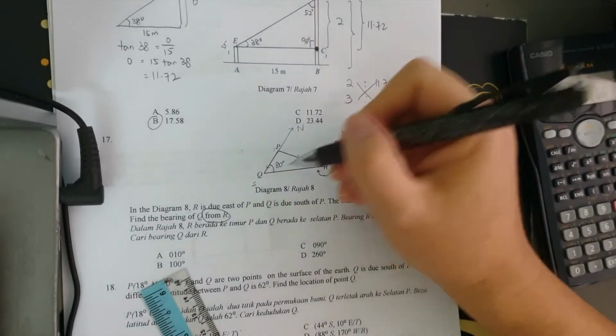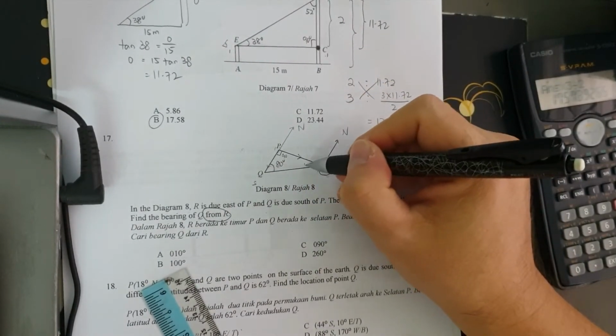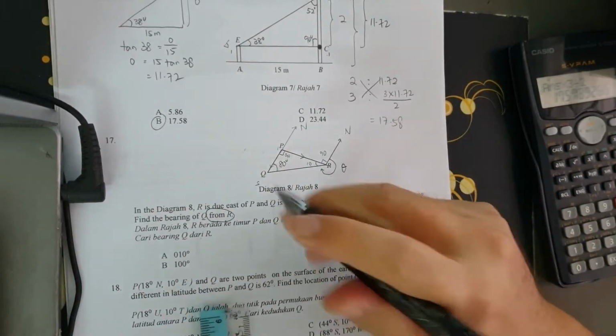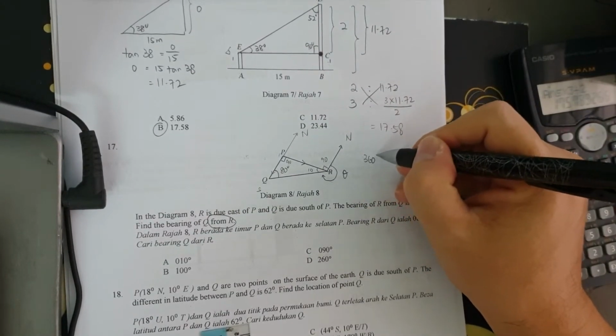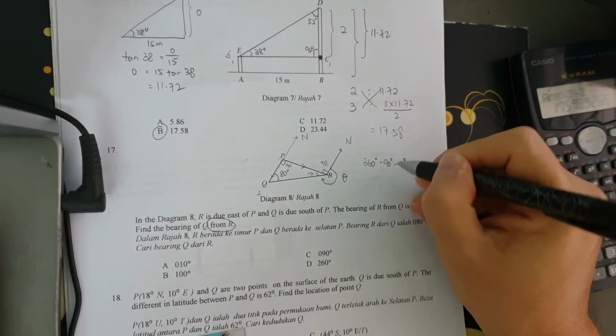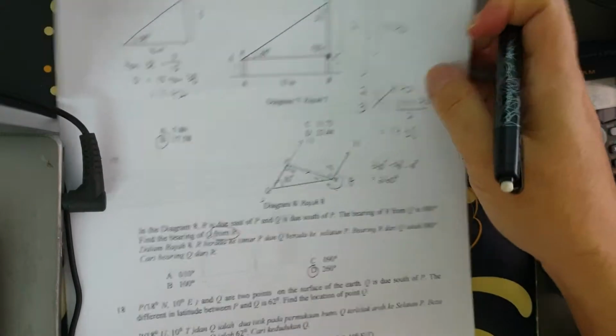We have 80 here, 90 here, 10 here, 90 here, so this is 100. What I need to do is take the whole thing, 360 minus 90 minus 10, and your answer will be 260, and this is the answer.